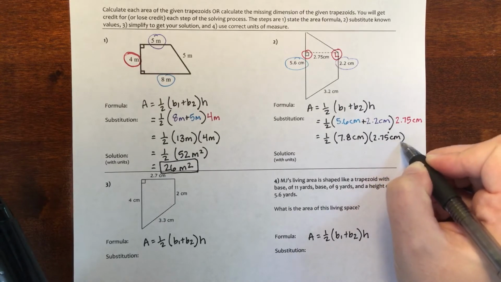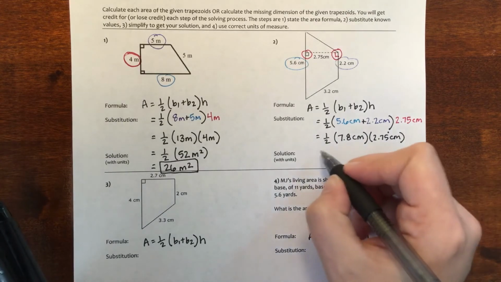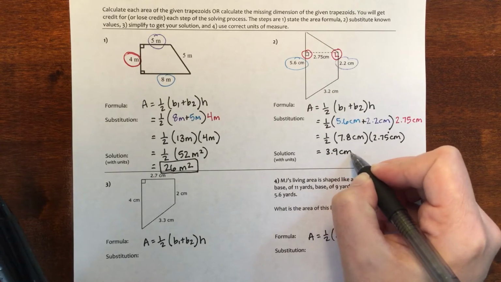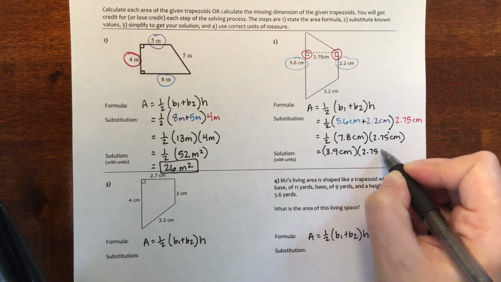This time I'm going to go in a slightly different order. I'm going to take half of 7.8 because I can do that mentally. That would be 3.9 centimeters. And then I'll multiply that by 2.75.